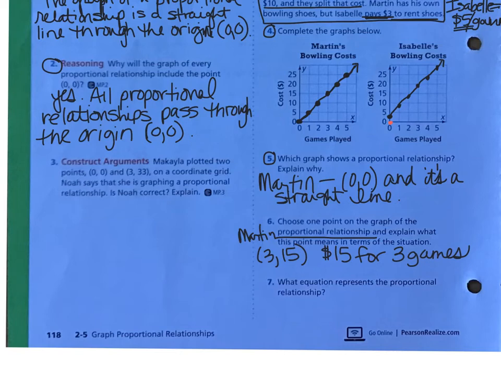So remember, the way that you can determine that and what it means is to look at what your X number stands for and what your Y number stands for. In this case, remember, X is the games played and Y is the 15 or the cost that he pays for those 3 games. Now the question says, what equation can represent the proportional relationship?